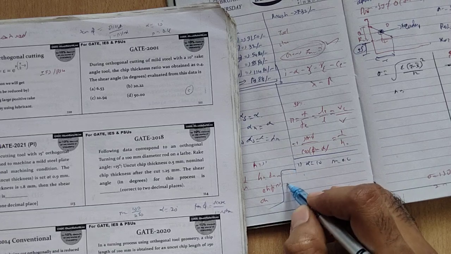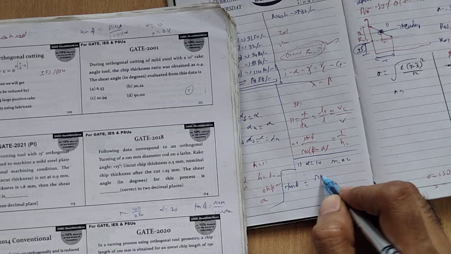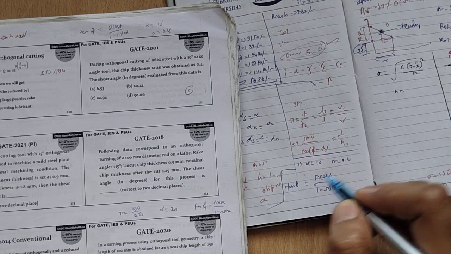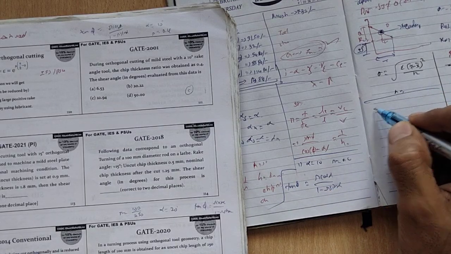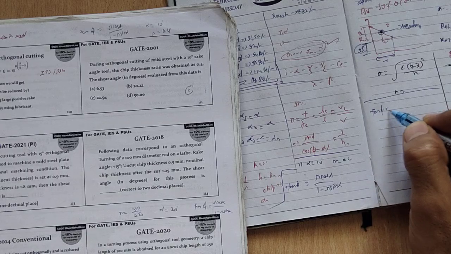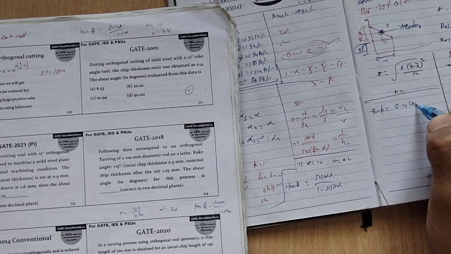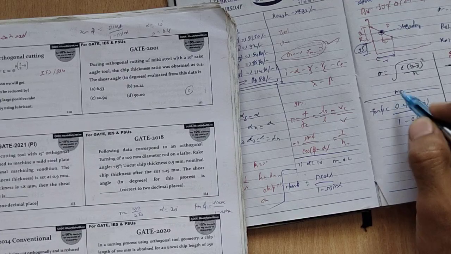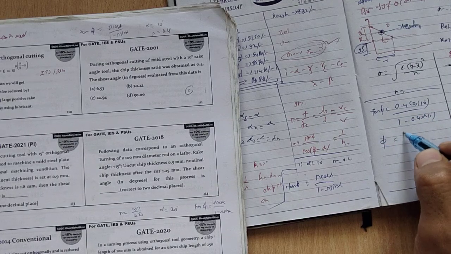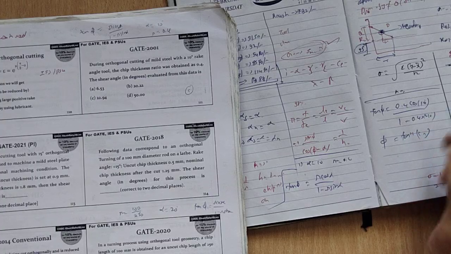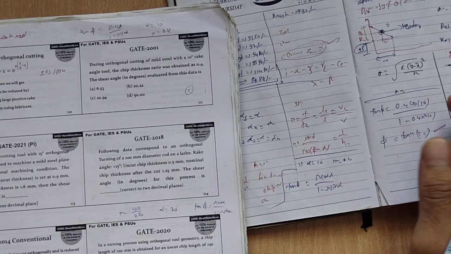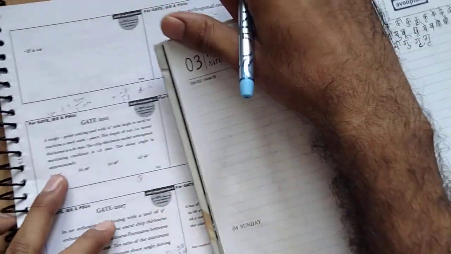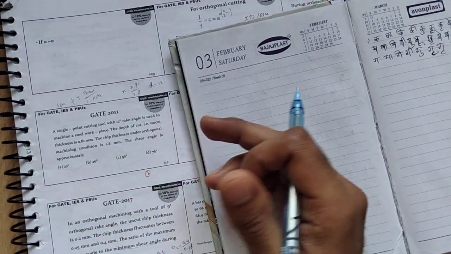The formula I gave in the previous class: tan theta equals r cos alpha divided by 1 minus r sin alpha. So how can you find theta? tan theta equals 0.4 cos of 10 degrees, divided by 1 minus 0.4 sin of 10 degrees. Just calculate and you will get the answer. So theta equals tan inverse of a certain value, okay. That's it. You can easily do it in the calculator. I think you can understand. So you can go to the next question.